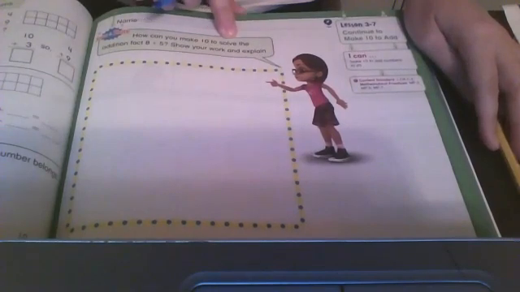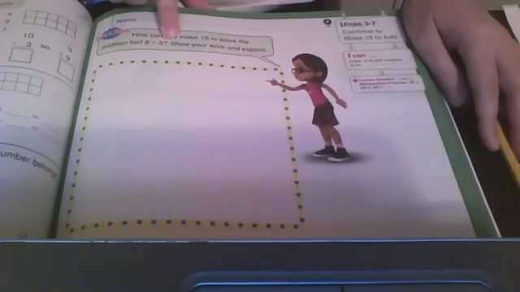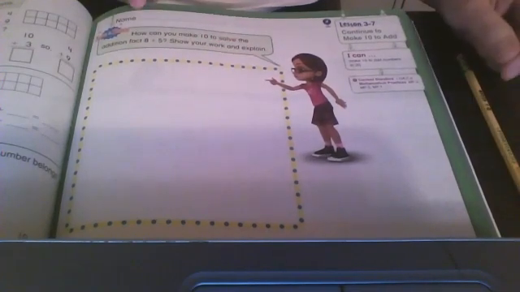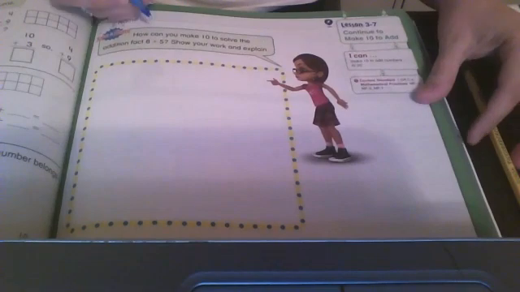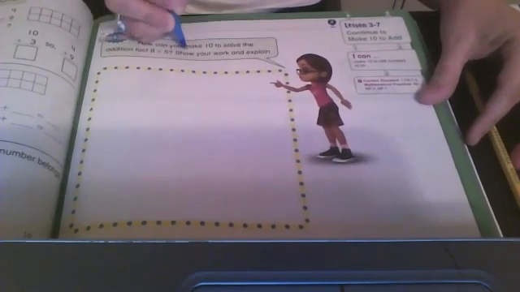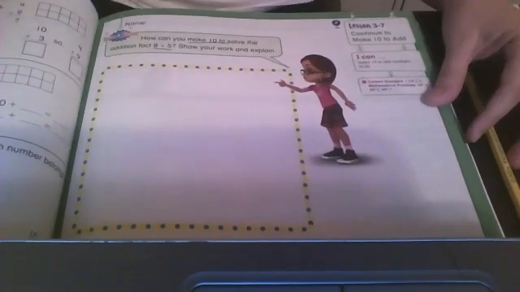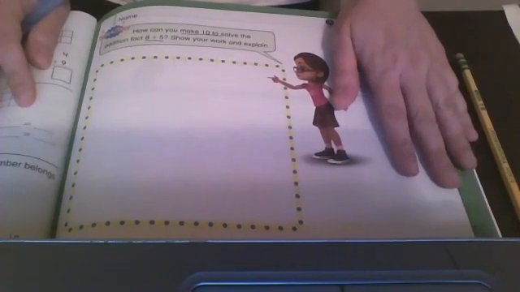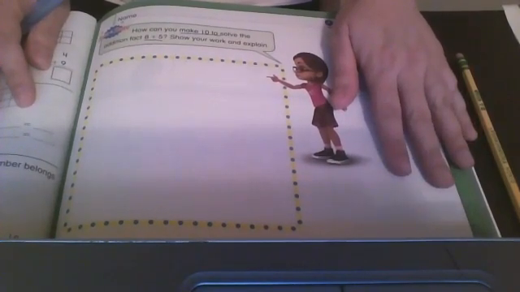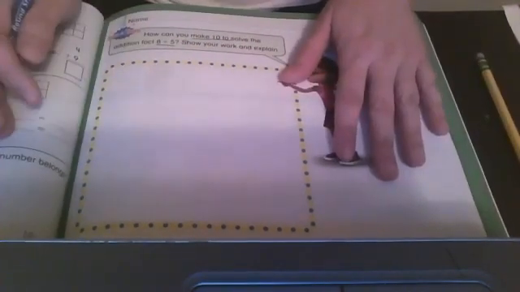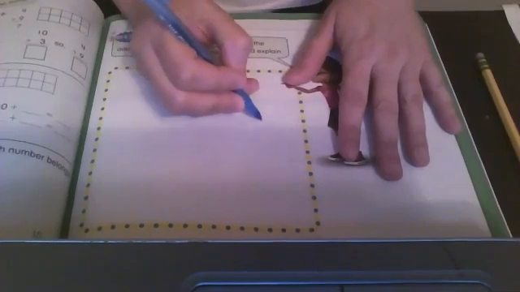She says, how can you make 10 to solve the addition fact 8 plus 5? Show your work and explain. Okay, so we know a couple of things. We know that she's asking us to make a 10, and we know we need to solve for 8 plus 5. All right, so one way that we've been doing that in our math spiral is by using 10 frames, and we've worked on that quite a bit. So I'm going to go ahead and start by modeling that way.